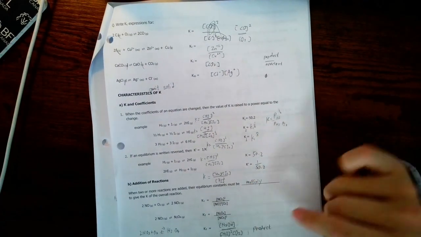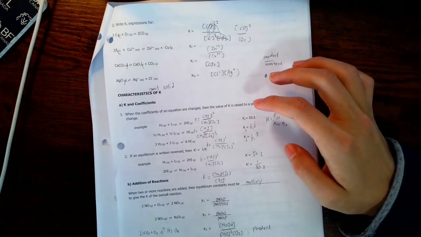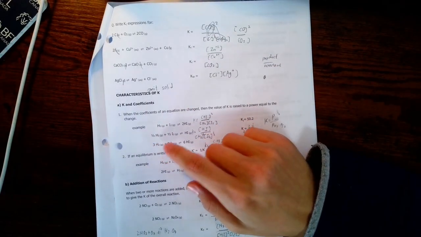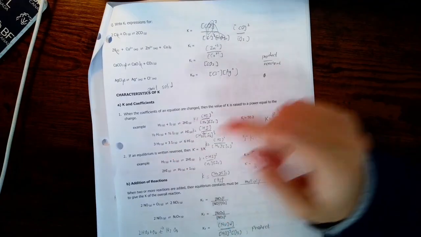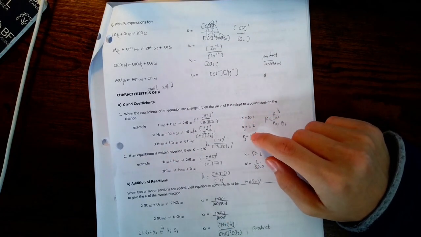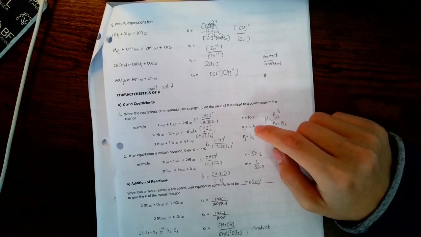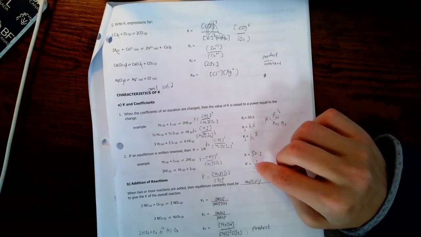And if we change the coefficient, if we multiply both sides by a certain number, we're gonna raise the original equilibrium constant to the power of that number. And if we reverse it, we're gonna take the inverse.